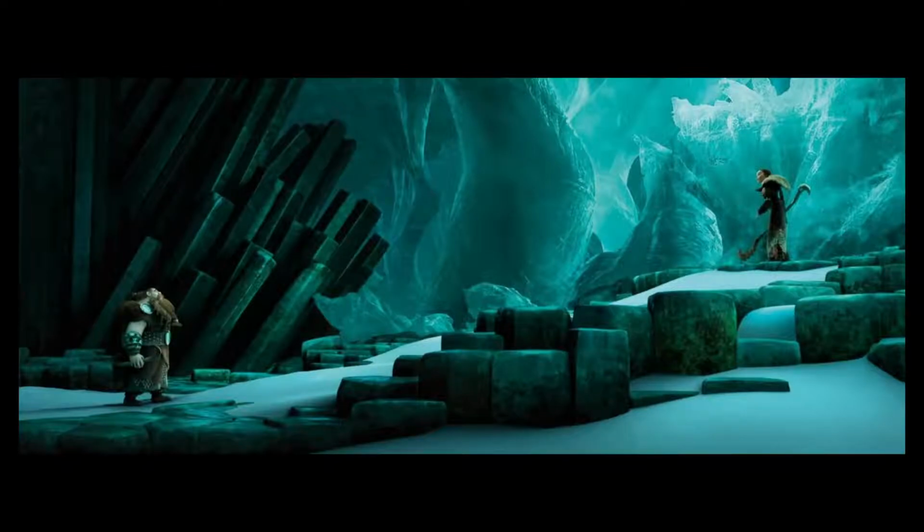Here's an example from How to Train Your Dragon 2, and this is a great example because this is a relatively complex looking environment. There's a lot of texture, there's a lot of shapes going on, but it's been organized in a way to make it simplified so that we can separate characters and space through value.